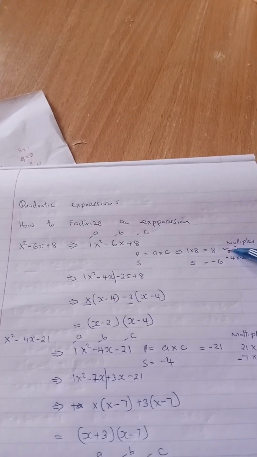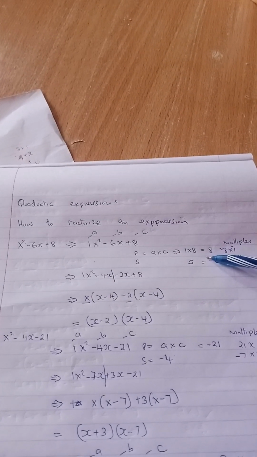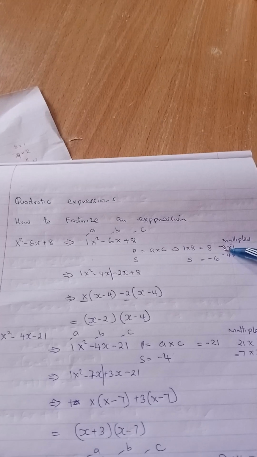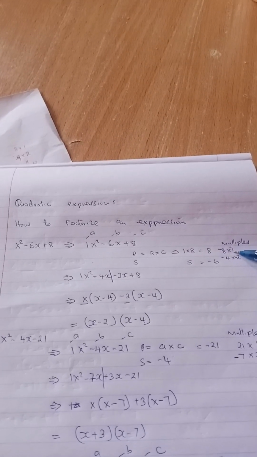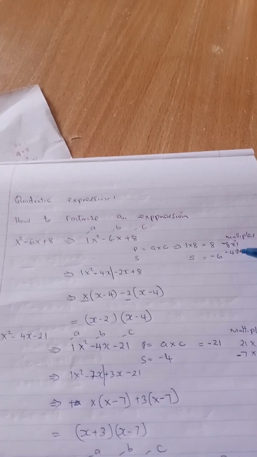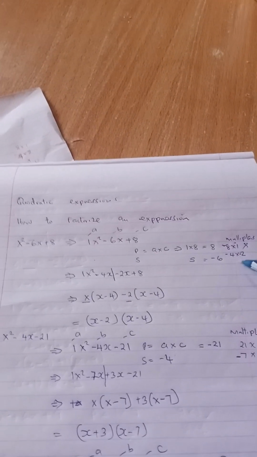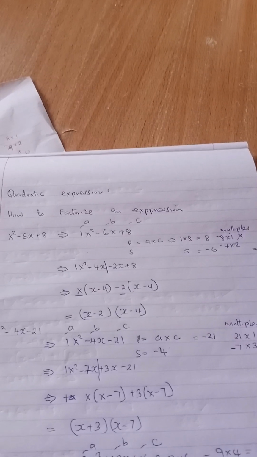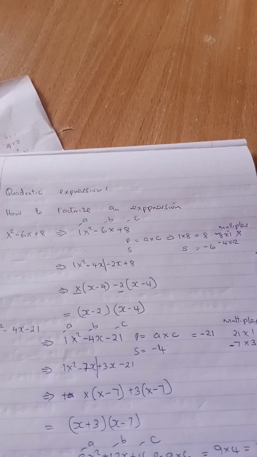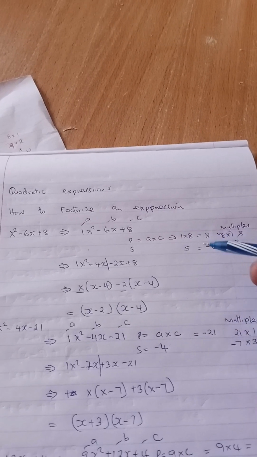So negative 8 times negative 1 will be 8, but when we add negative 8 plus negative 1, it will give us negative 9. So this is out. So go to negative 4 times negative 2, which will be 8, and when we add, it will be negative 6.